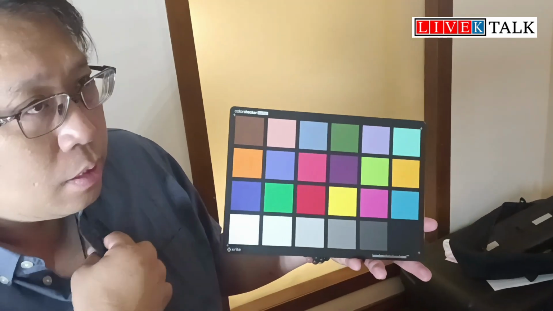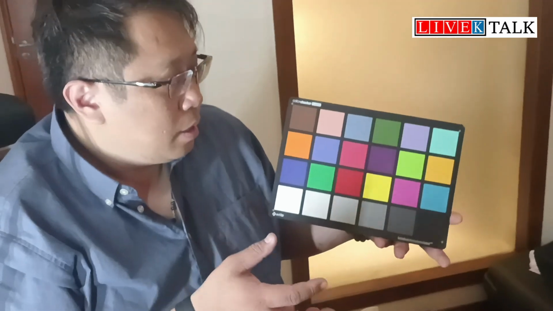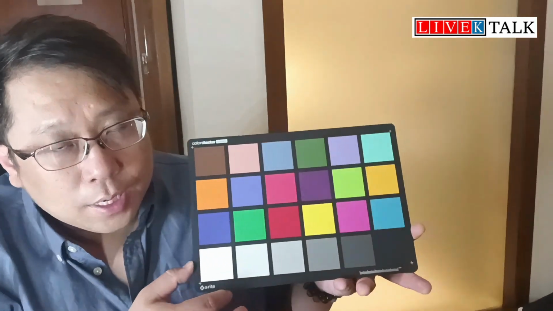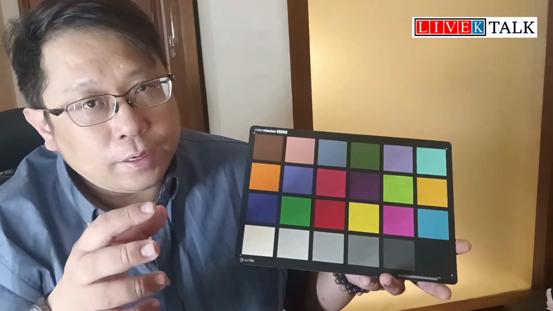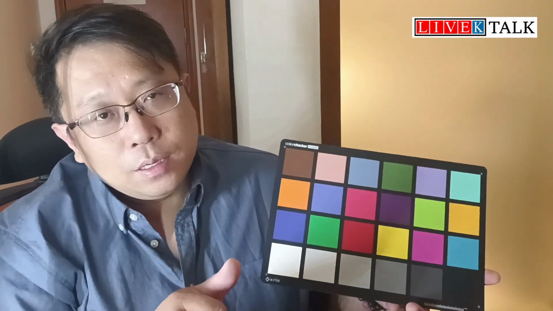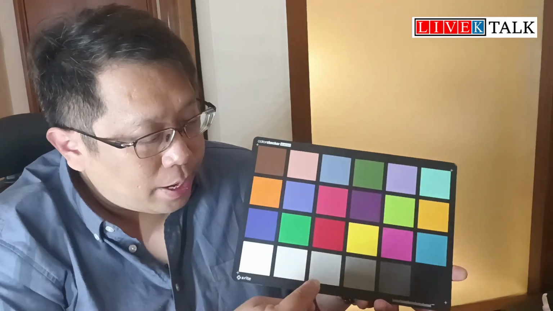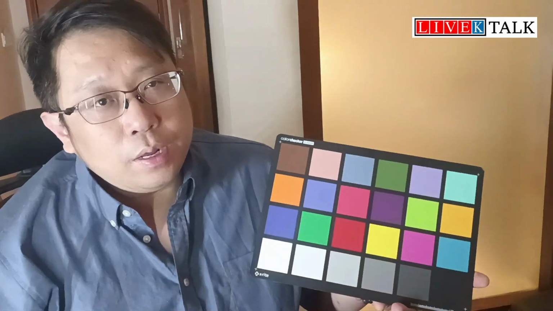Normally you can use this to do adjustment of a specific color, like maybe your producer says that I want the entire picture to be more saturated in red. This is where you use the color checker with the camera's special function to do matrix adjustment. You adjust to add more red or add more blue. It depends on what your requirement is.